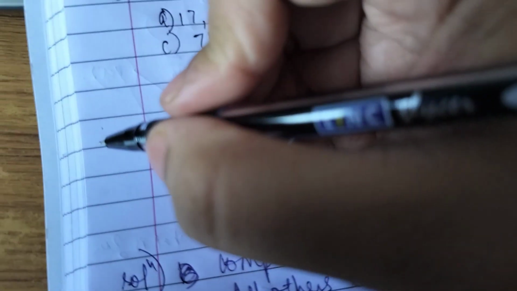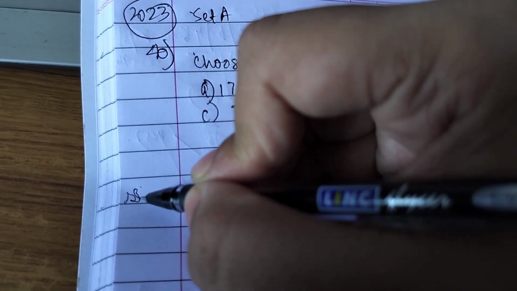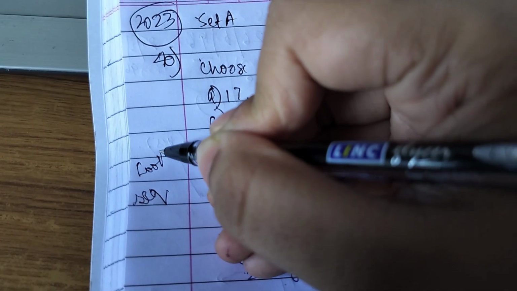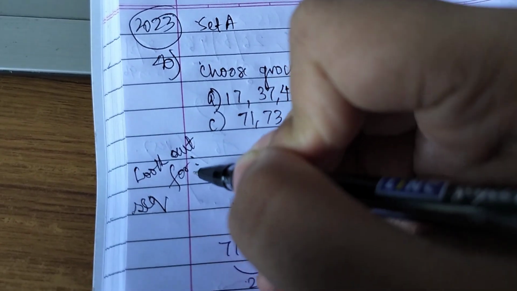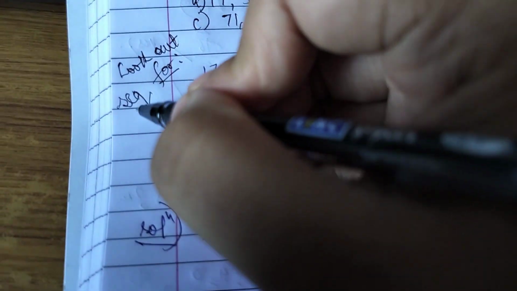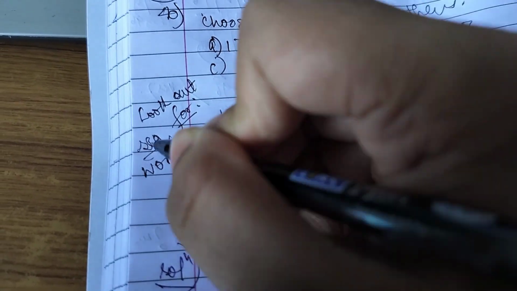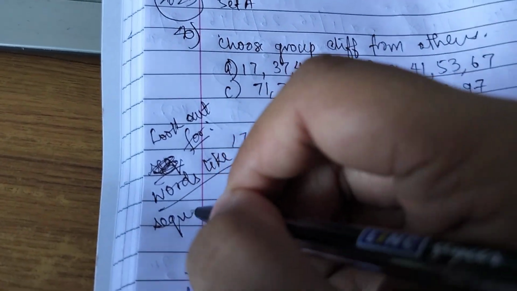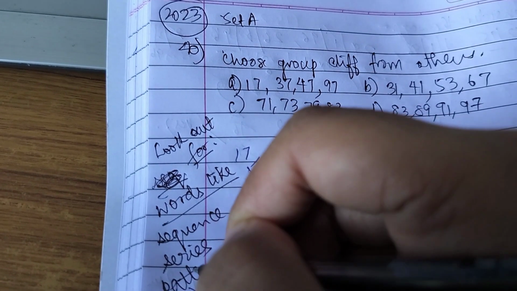and maybe someone else would have made. I'm not sure. Maybe you guys are very smart and probably didn't, and that's great, but I did. So we have to look out for words like sequence, series, pattern.